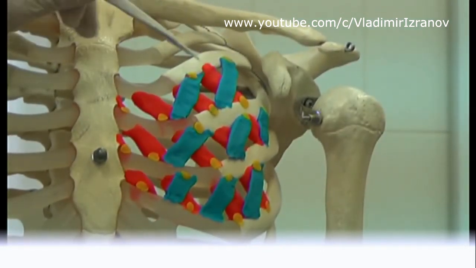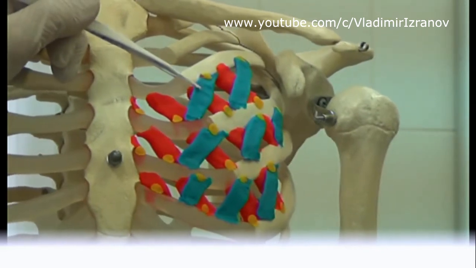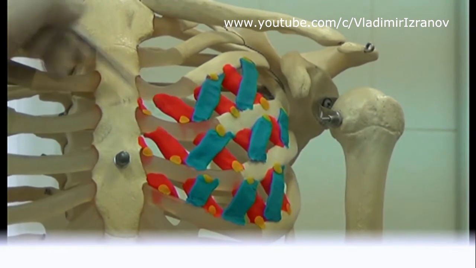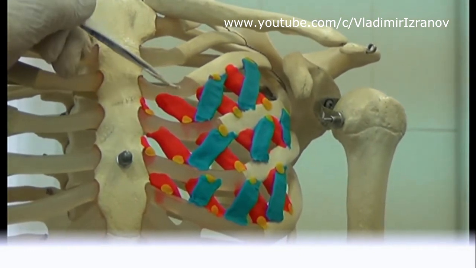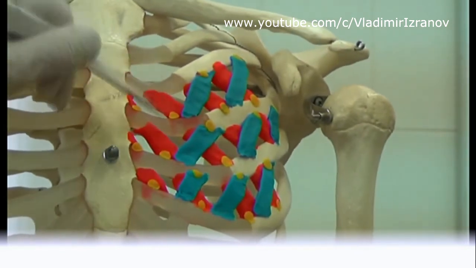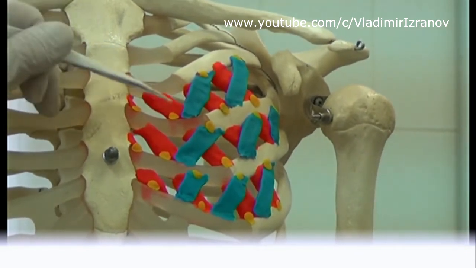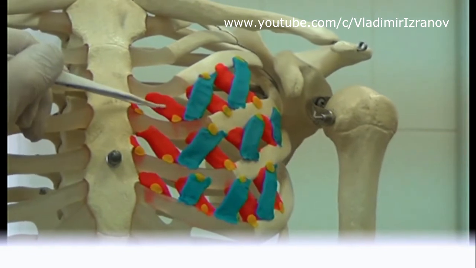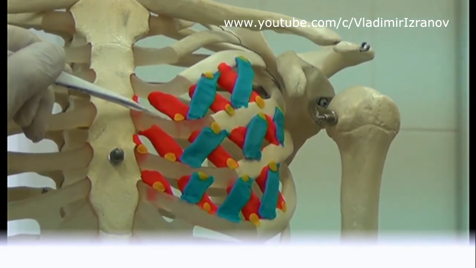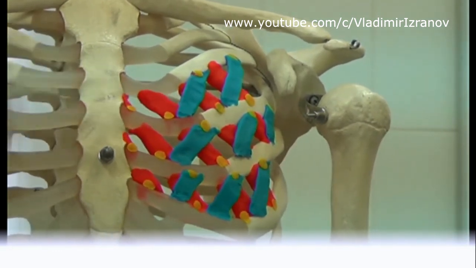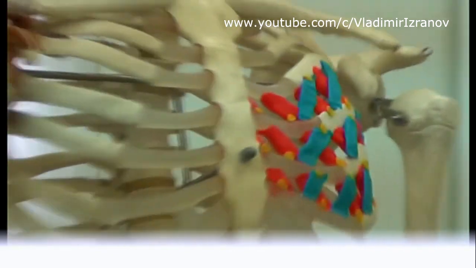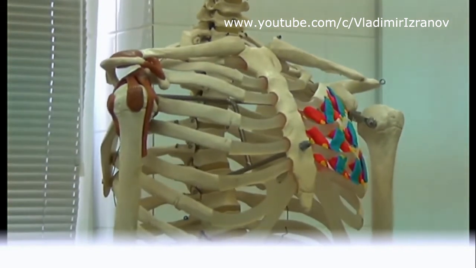Musculus intercostalis externus is absent in this part between cartilage of the ribs. There are only musculus intercostalis internus. So, these two muscles fulfills parts of the intercostal space.